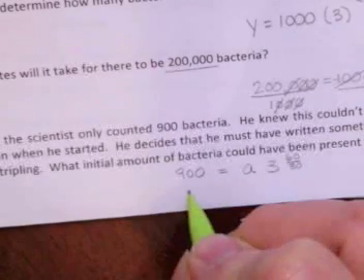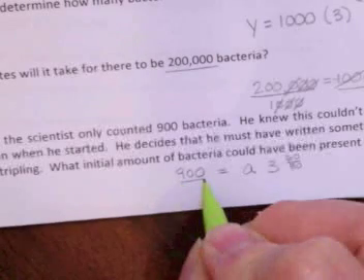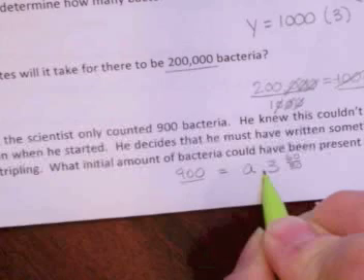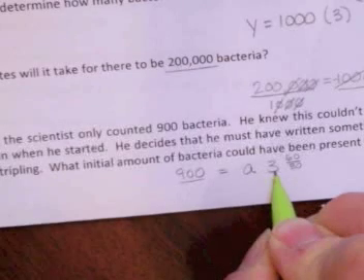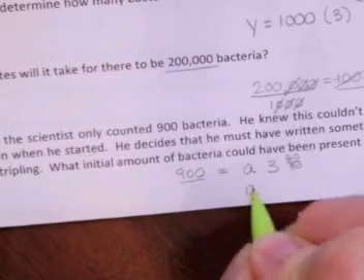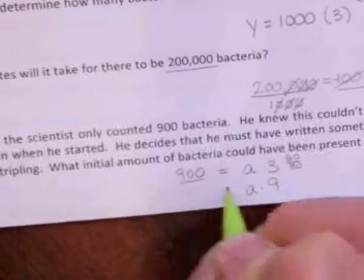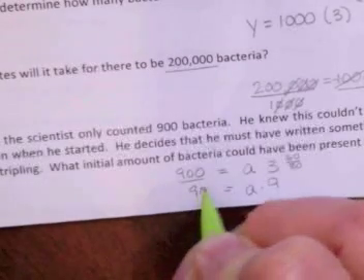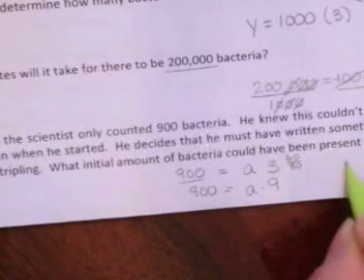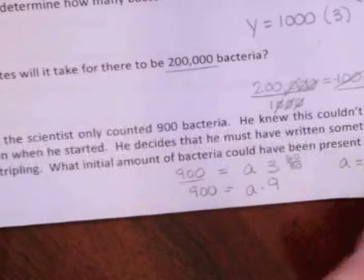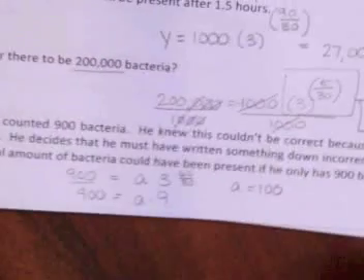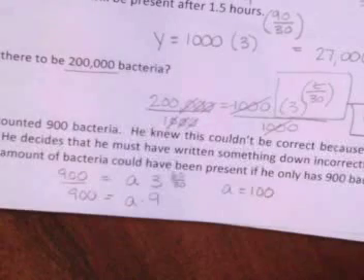And he was gone an hour, so we're going to put 60 over 30 because 1 hour is 60 minutes. So this equation becomes 900 bacteria is equal to my starting value times my rate of 3, tripling, to the second power. 60 divided by 30 is 2. So this is A times 9 is equal to 900. And if we divide both sides by 9, we get A is equal to 100. So it looks like the scientist accidentally wrote down 1,000 instead of 100.